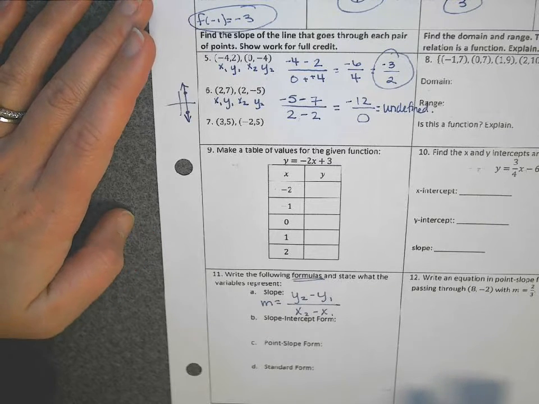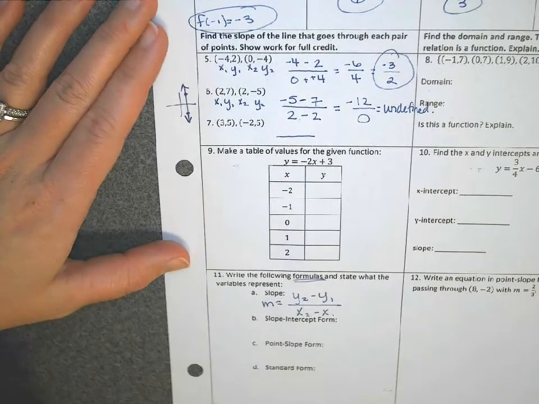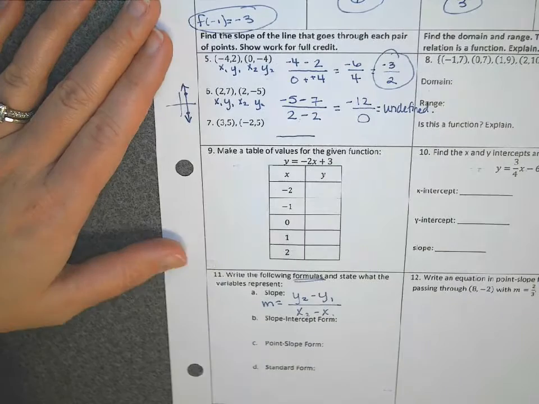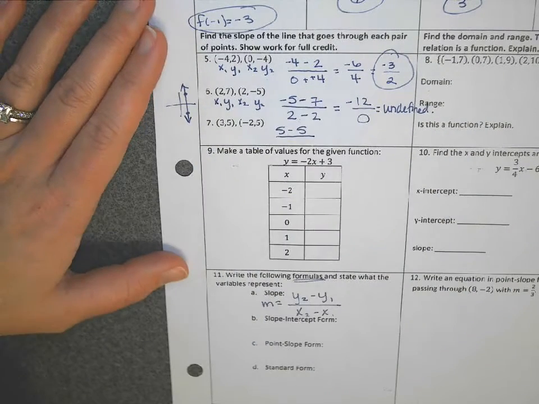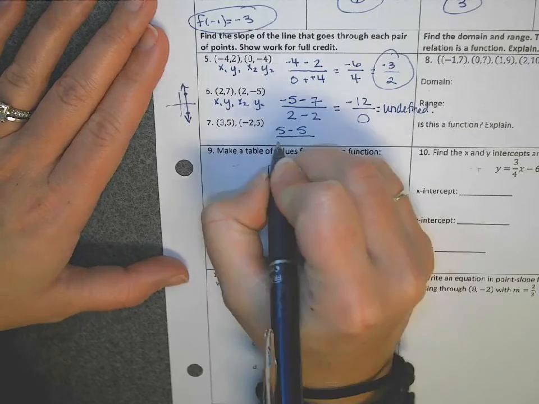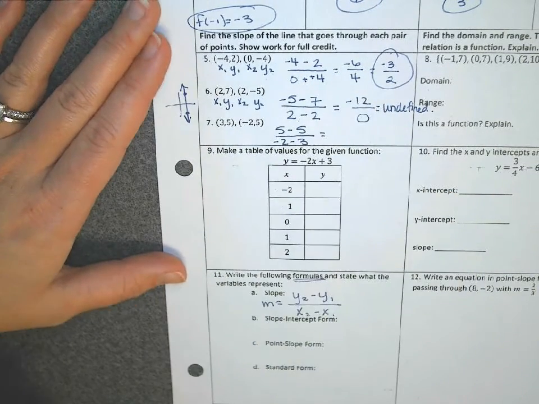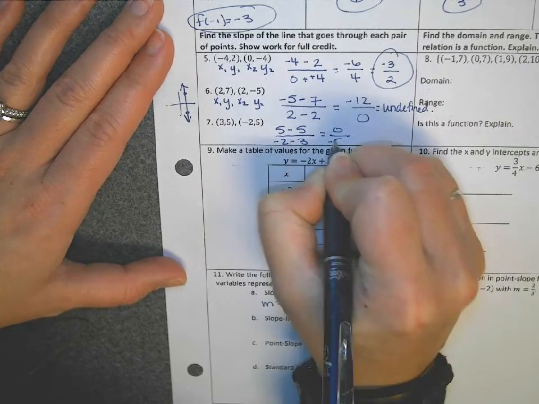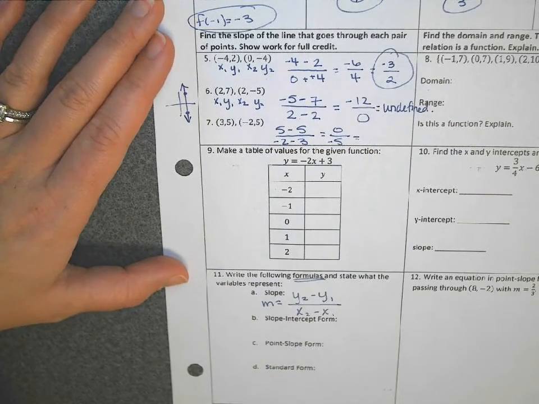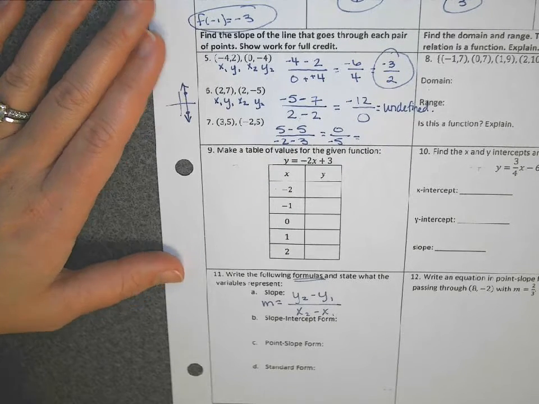All right. Number 9, go ahead. Tell me my setup for this last one. What operation do I have on the top? 5 minus 5. What operation do I have on the bottom? Negative 2 minus 3. Good. What number do I have on top? 0. What number do I have on the bottom? Negative 5. What is 0 divided by negative 5? If I don't know, I can punch it in my calculator.